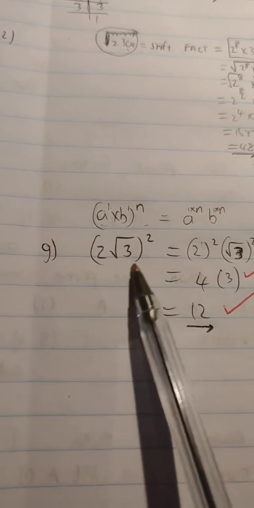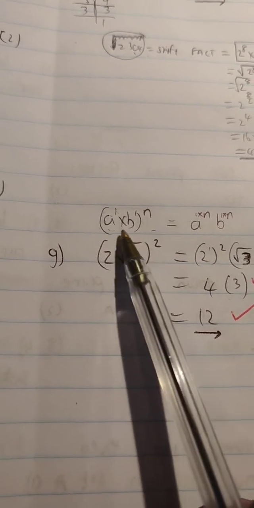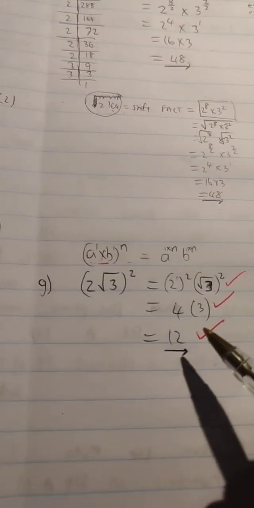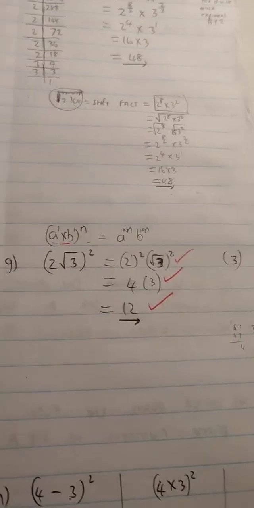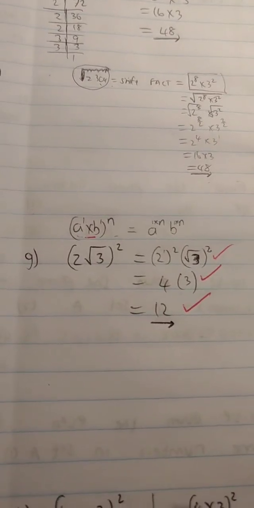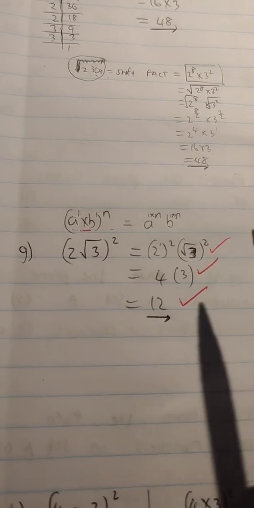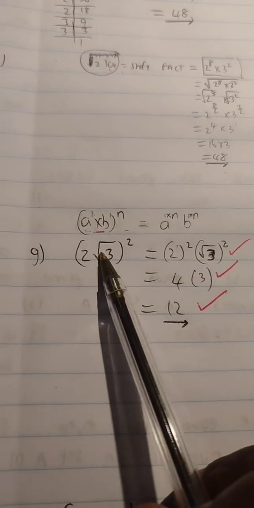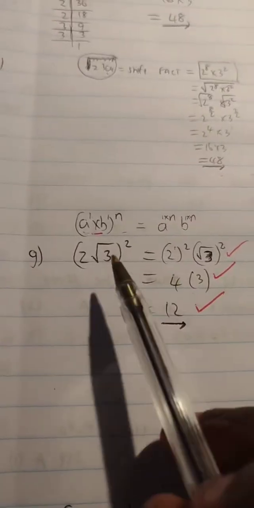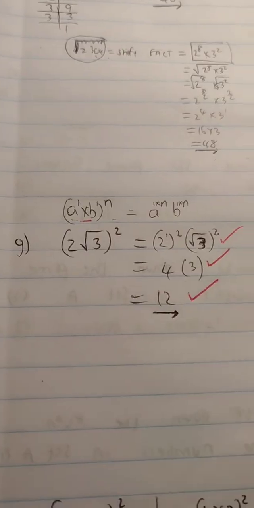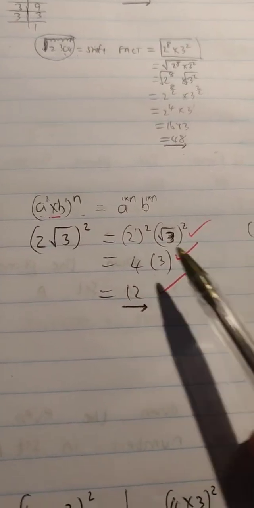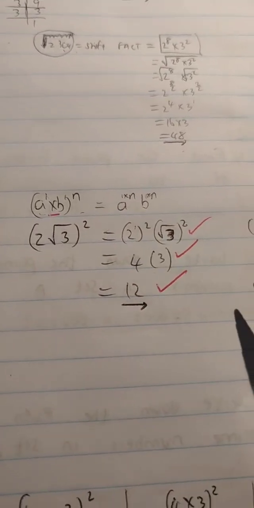Because 2 is multiplied to root 3, if the relationship is multiply, distribution by splitting can happen. If the relationship is divide, distribution with multiplication can happen. But if there was a plus or a minus, no, we can't. If there was a plus or minus between 2 and root 3, we could not distribute the exponent to each base.